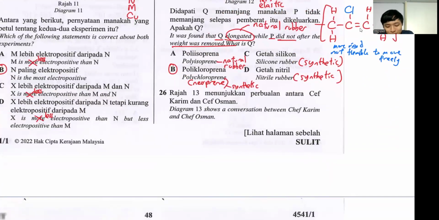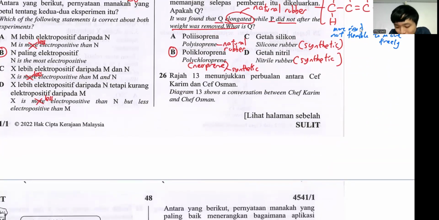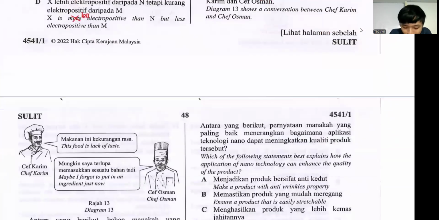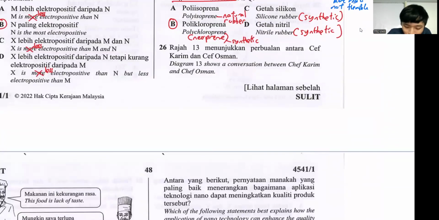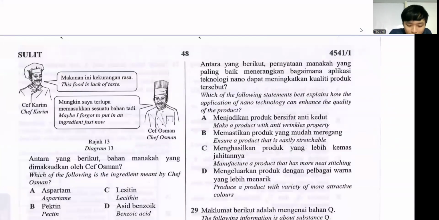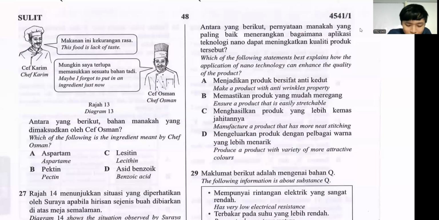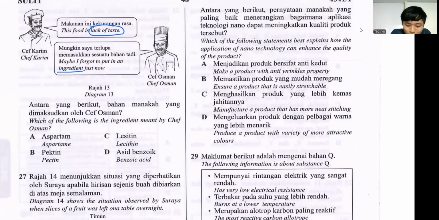Okay, so question 26. Diagram 13 shows a conversation between Chef Karim and Chef Osman. So apparently polychloroprene is a least elastic rubber. This one is Form 5, Chapter 5, I think you just learned. So Chef Karim says this food lacks taste. Maybe I forgot to put an ingredient just now. Which of the following is the ingredient meant by Chef Osman?